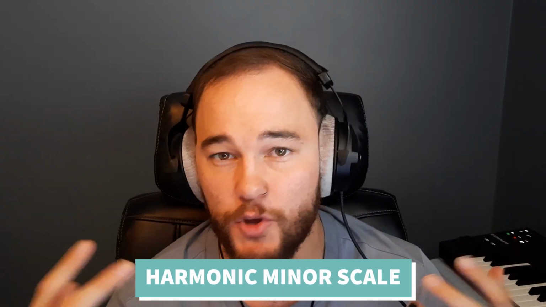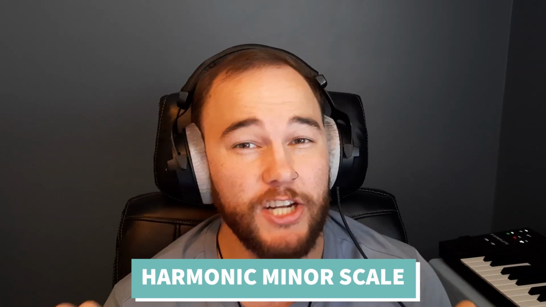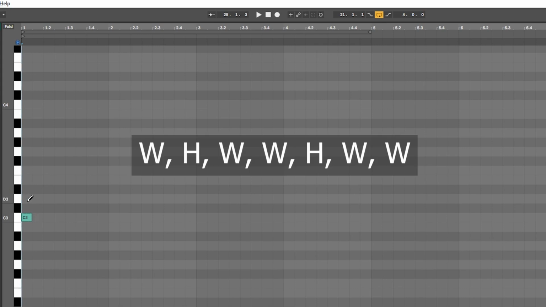Number 4 is going to be the Harmonic Minor scale. You're probably using minor scales. A lot of electronic music is in the minor scale. A lot of the time when referencing minor scales, we're referring to the natural minor scale. The natural minor scale goes whole step, half step, whole step, half step, whole step, whole step.